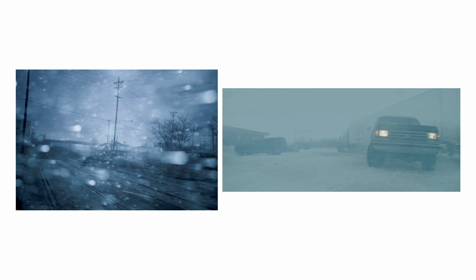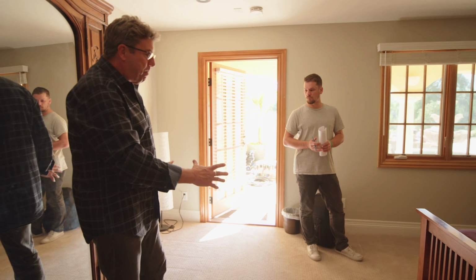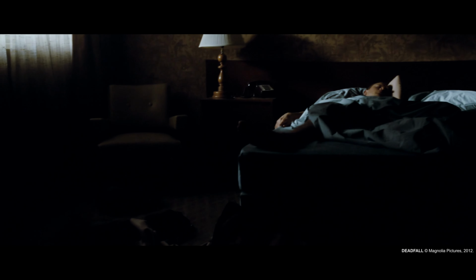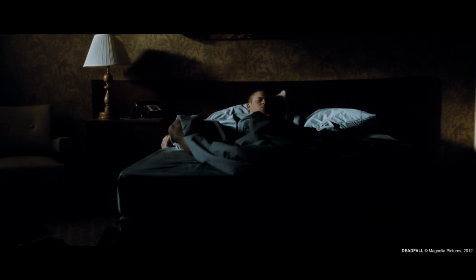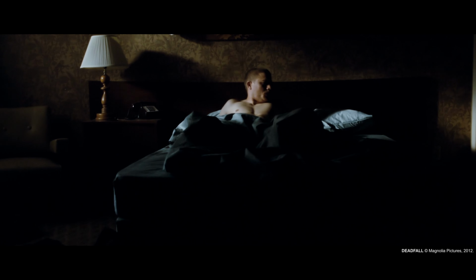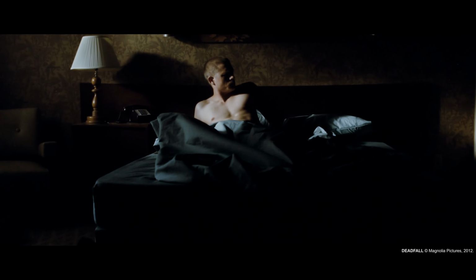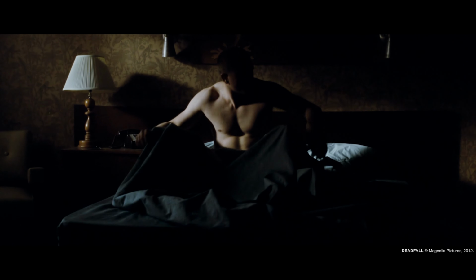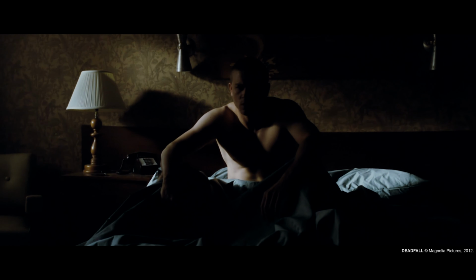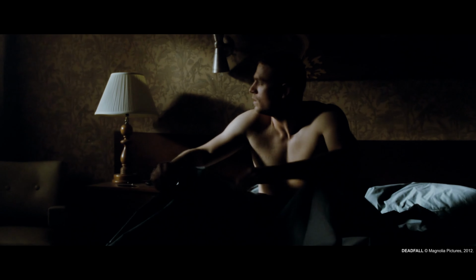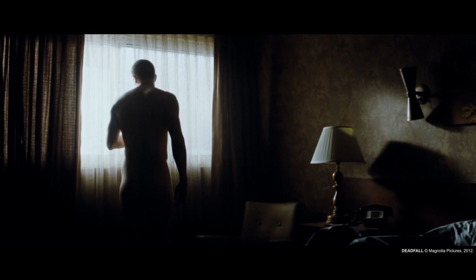If we start here and pan, I came up with this idea I threw out. What if we pan and stay, and then the minute Jay realizes that she has gone, where the heck is she, we start to push in and move in on him, and then he gets up and we kind of pan over with the silhouette.